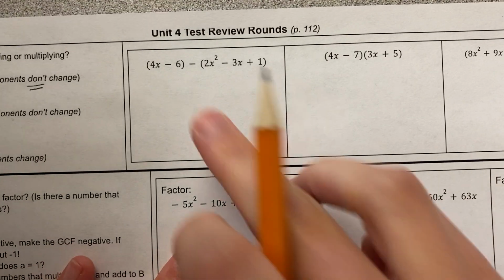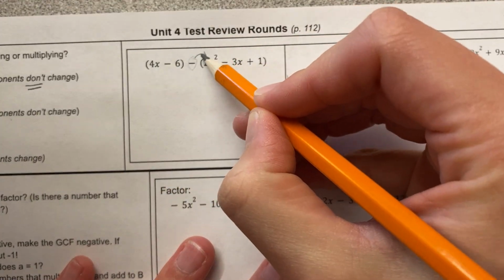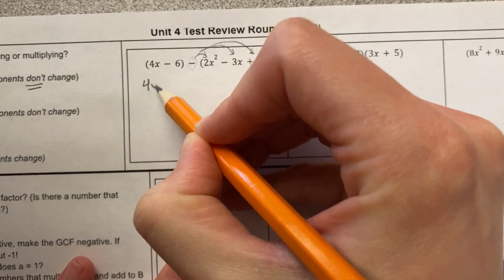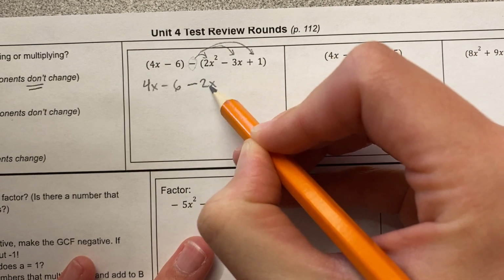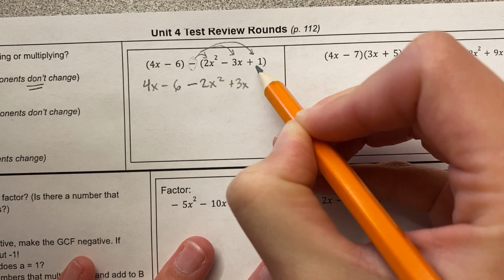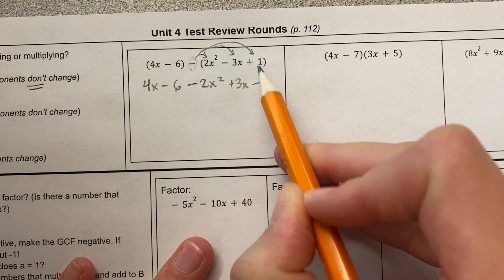So let's take a look. In this first problem, I notice this is subtracting. So I'm going to say, okay, that means this, this, and this are all being subtracted. So I'm going to bring down these terms, and then I'm going to bring down minus 2x squared. Minus a negative becomes plus 3x, and then this is minus 1. So notice each of my signs changed, positive to negative, negative to positive, positive to negative.